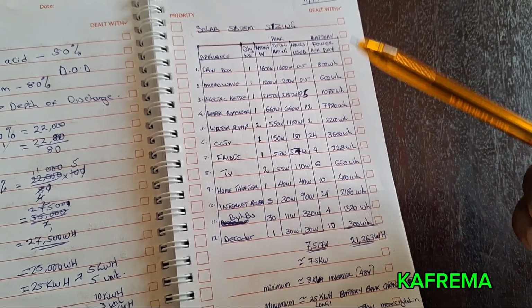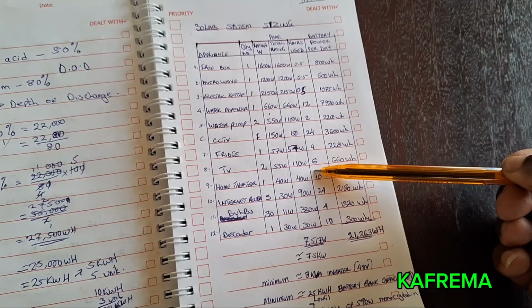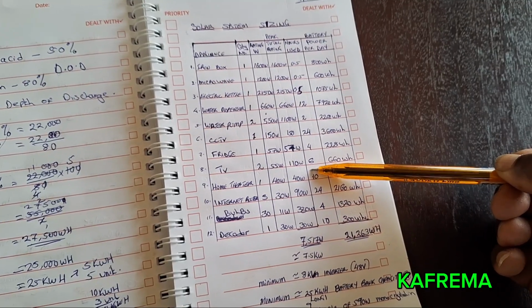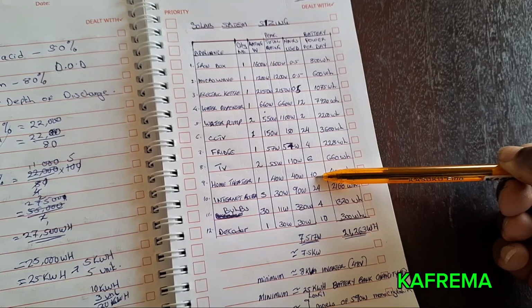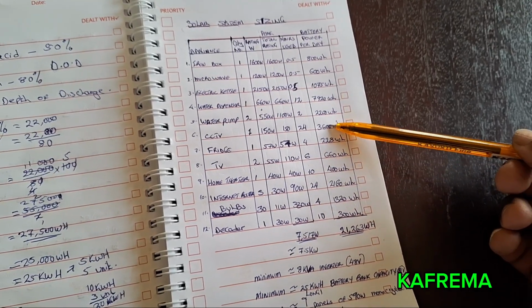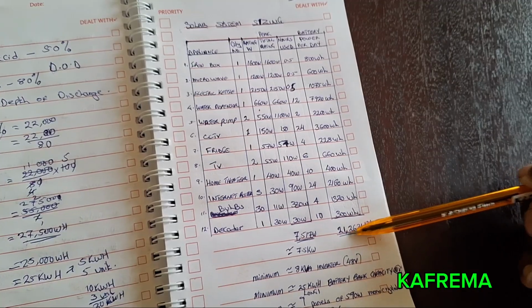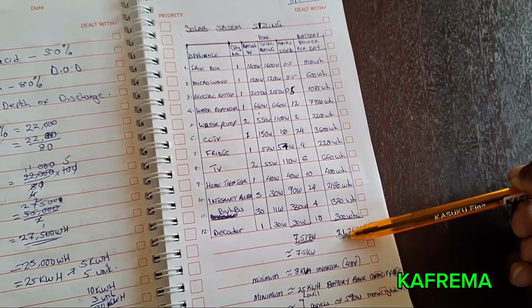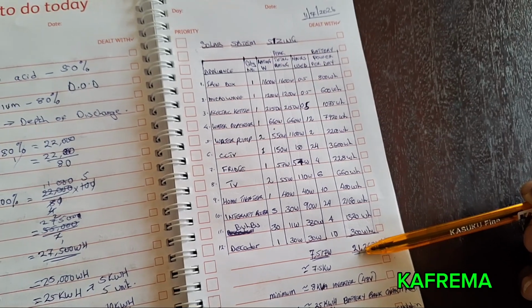We are going to do a video about the inverter. Then you will multiply by the number of hours you are going to use that appliance in a day, within the 24 hours. Then add that total, and it will give you the power requirement of your house per day. If everything is on, we are taking the maximum.